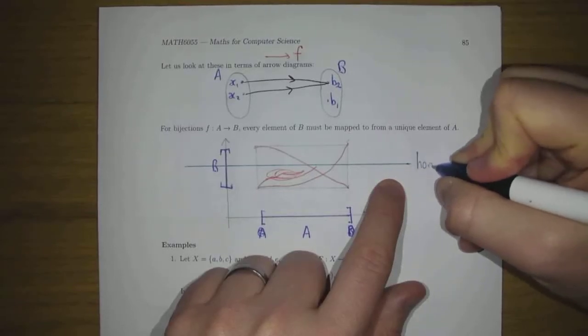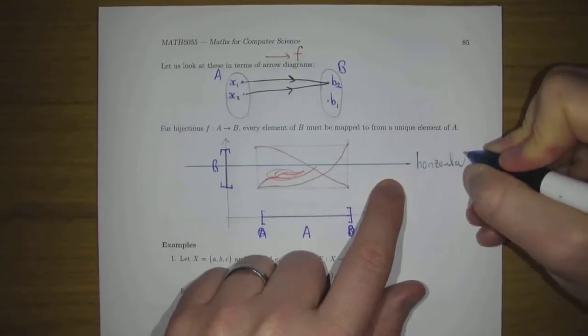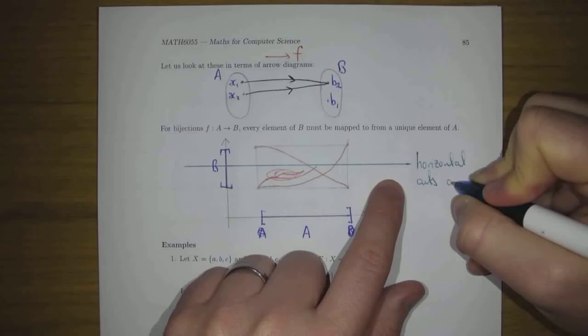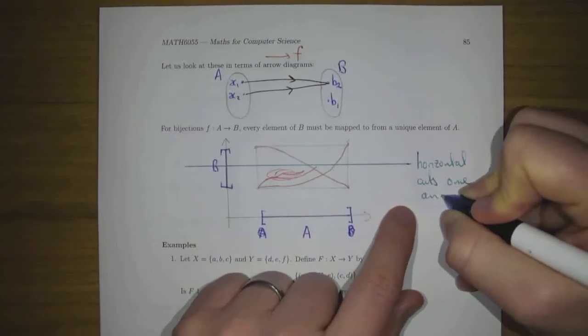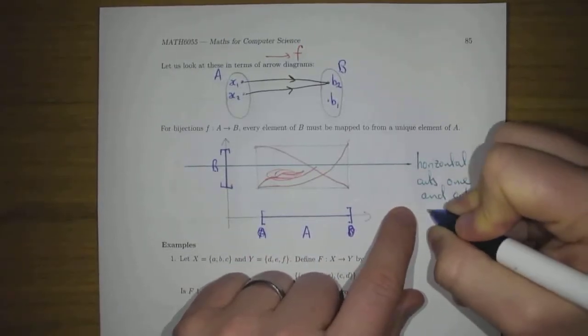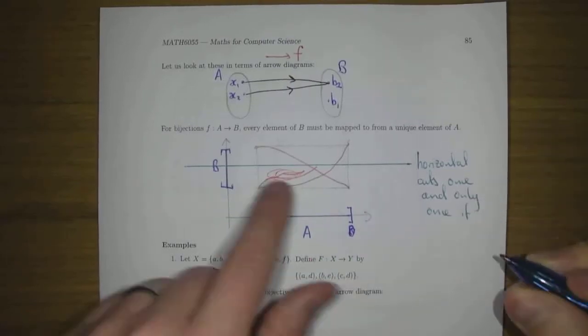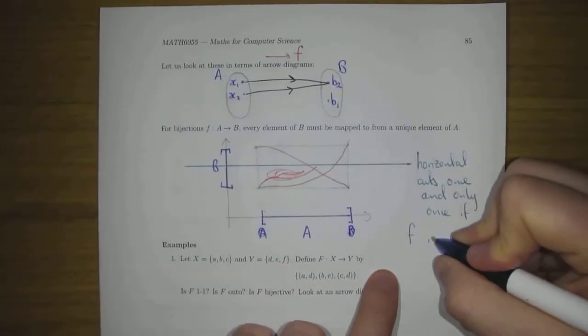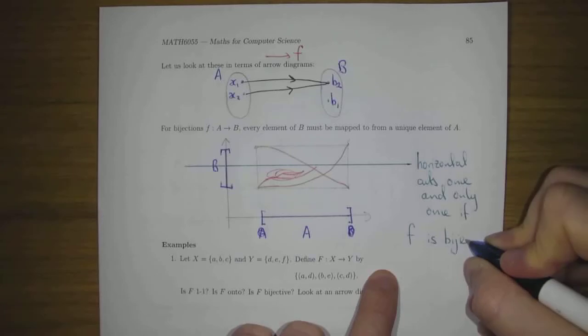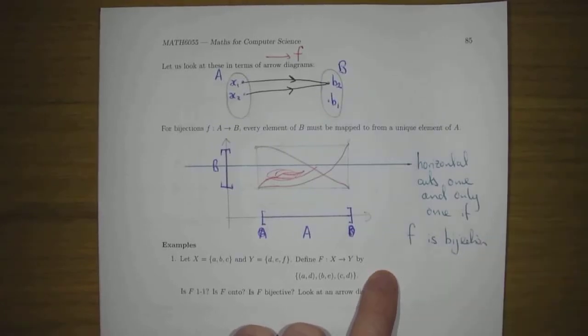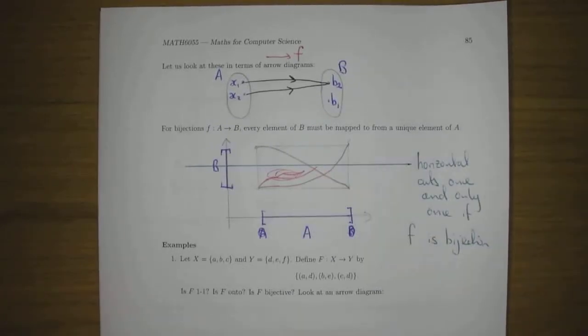Horizontal line cuts once and only once if the function is a bijection. Bijection. And remember, bijection is one-to-one and onto. Okay. So that's getting a bit harder.